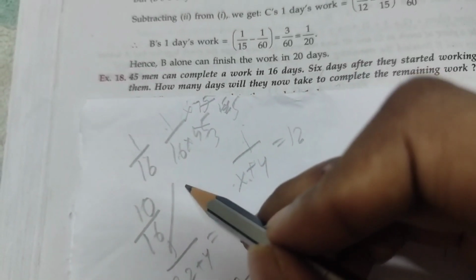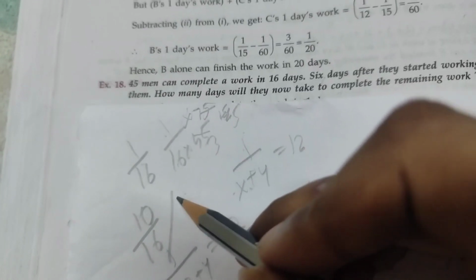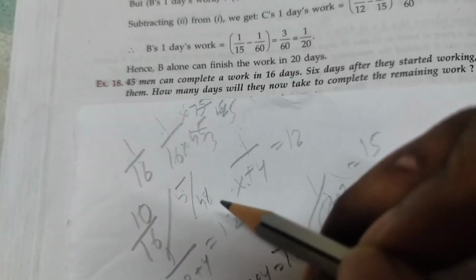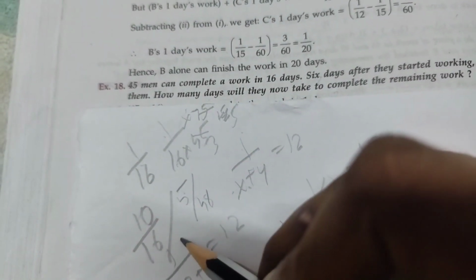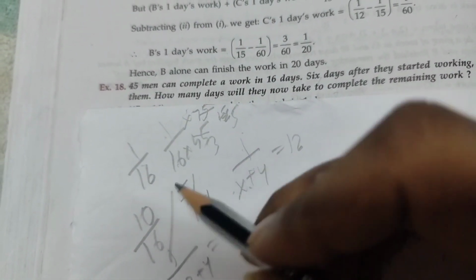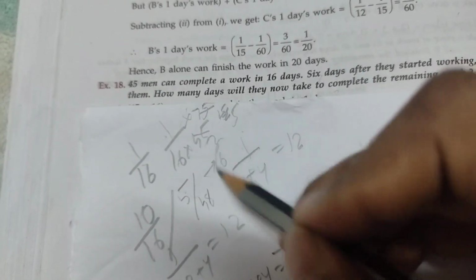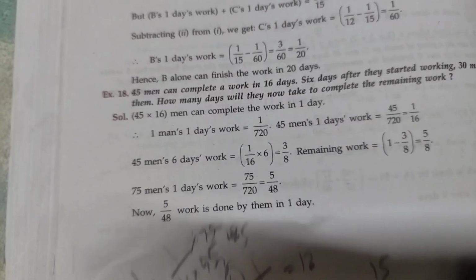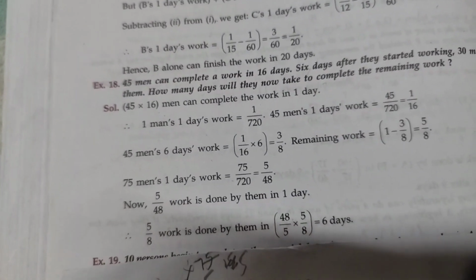This will be the total work done in one day by 75 people. Now we just divide it. That will be 6 days. The answer is 6 days. Yes. Next question.